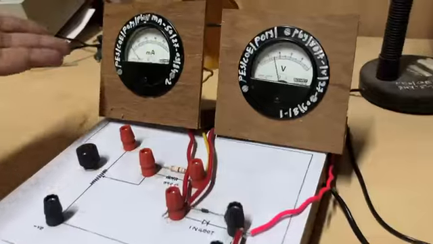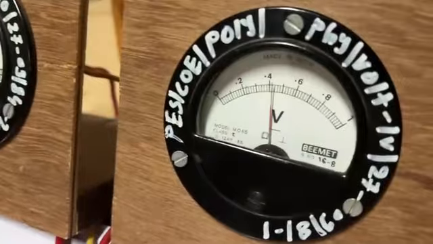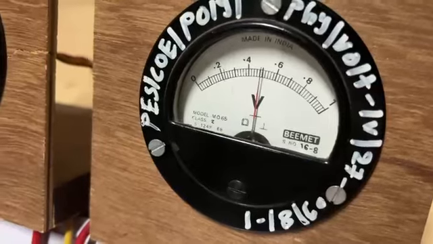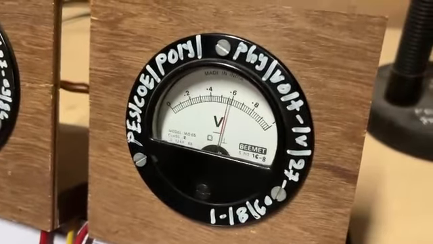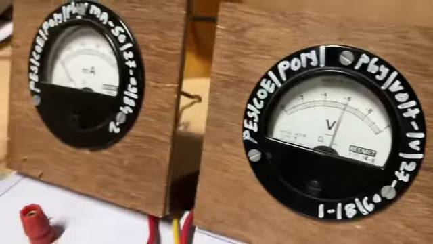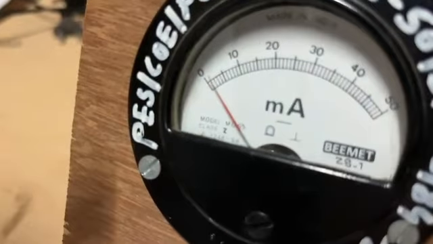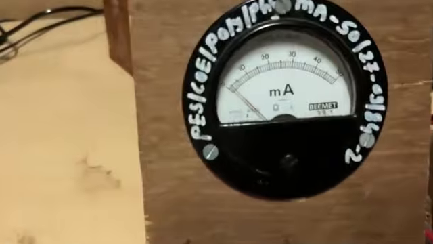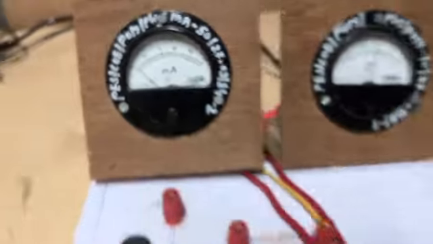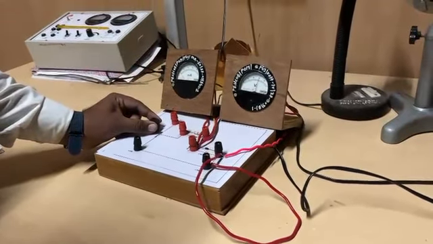Now we are going to 0.3. Still there is no change in the milliammeter. At 0.4, 0.5, there is no change in the milliammeter. But if we go to 0.6, we have to go directly up to this reading. Here we now get some current in the milliammeter. So from this reading, we have to move only one division at a time.